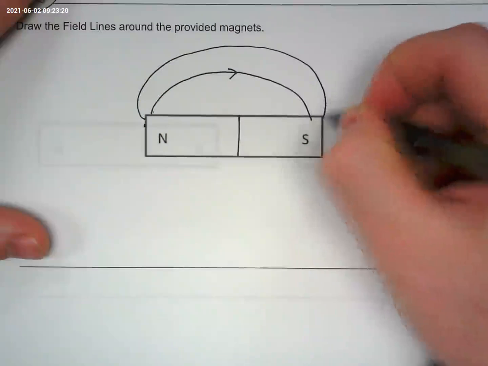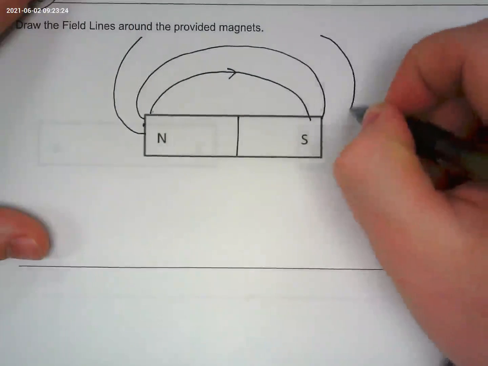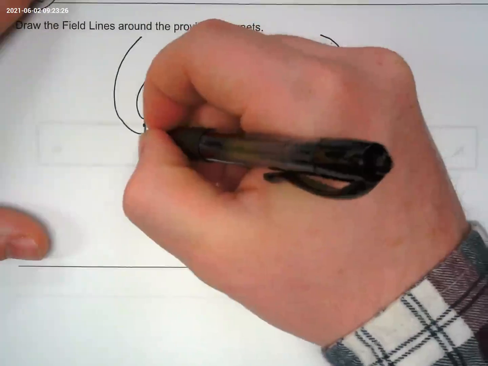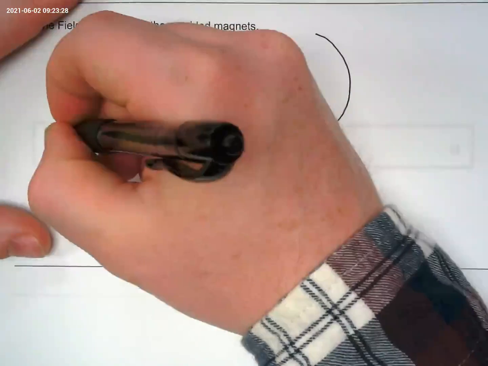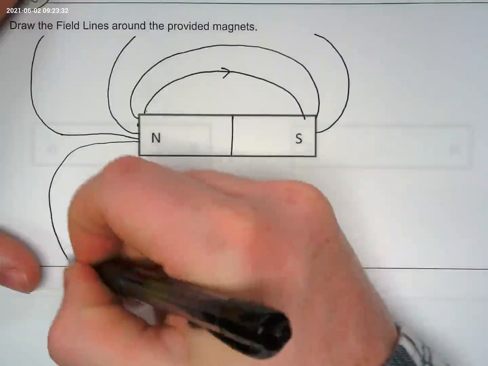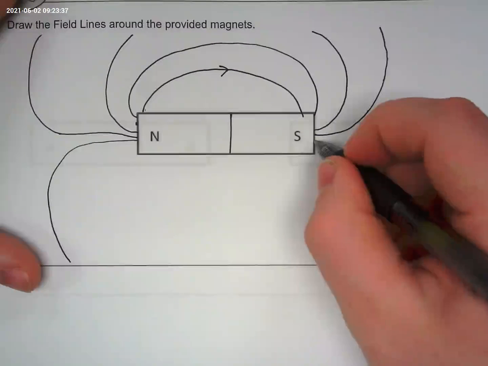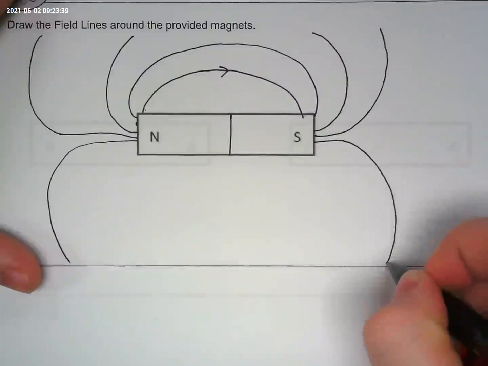Because what's happening is that the space around these guys is magnetically being affected in this way.